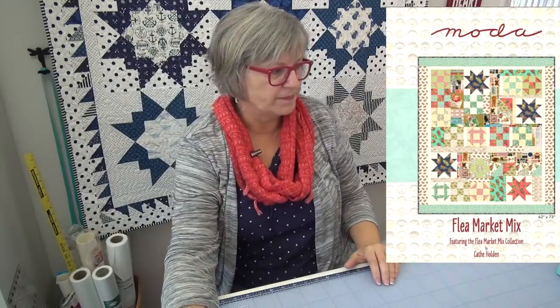I first saw it when her first line came out, and I've not really had a chance to play with any of it, so I thought I would get the Woodsy one and make something, including this pattern here, which is called the Flea Market Mix. And I think the Flea Market Mix is one that you wouldn't necessarily have to use her fabric. Any kind of fabric could go really great in it, particularly if you've got large prints. It's a great large print fabric pattern, and it's free.